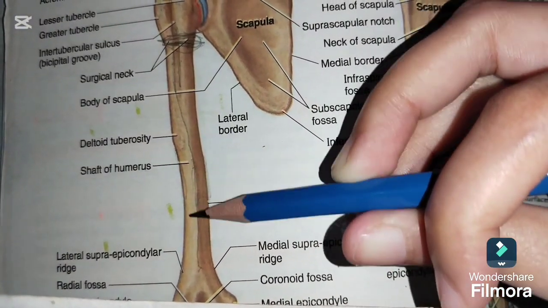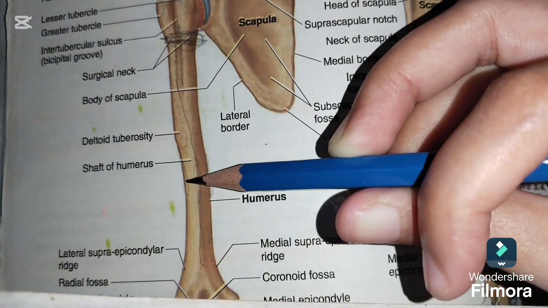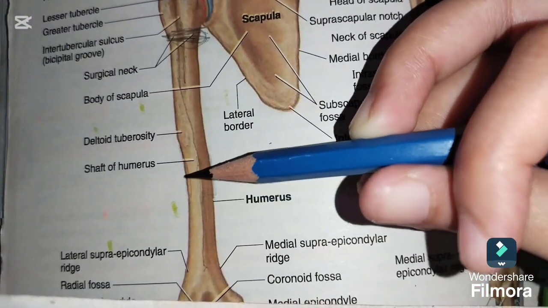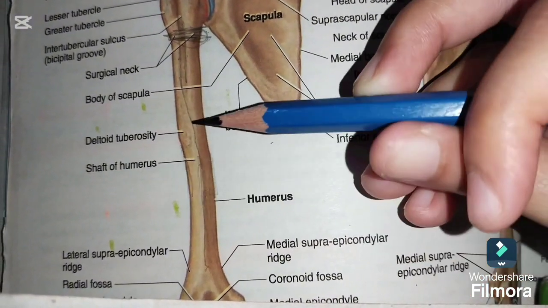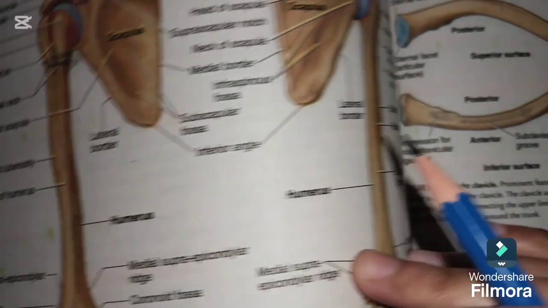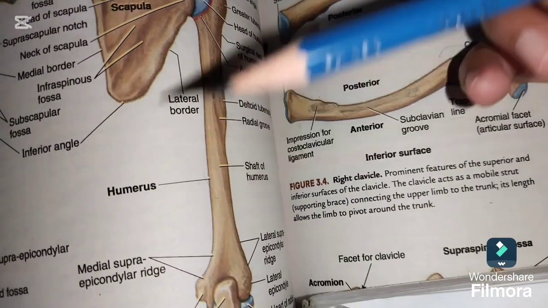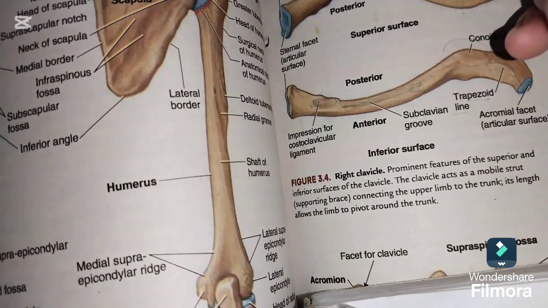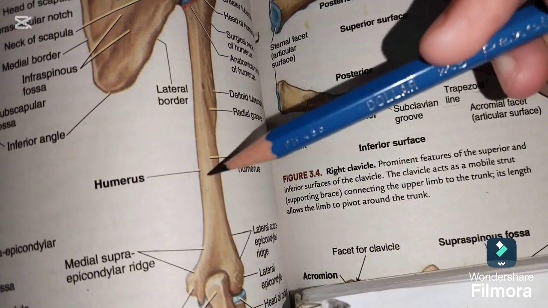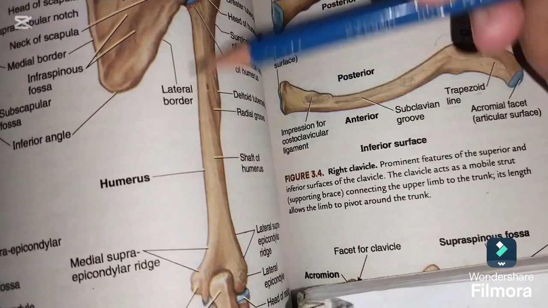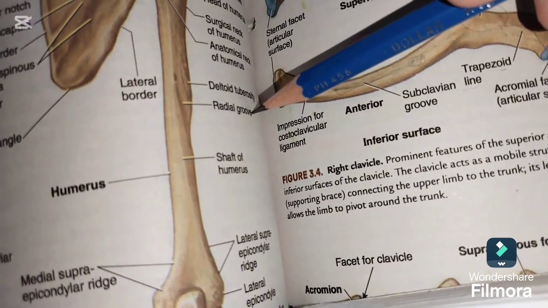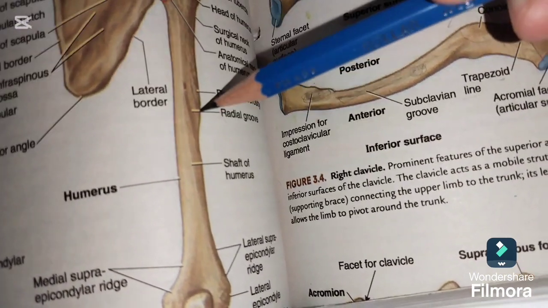This surface present between the anterior border and the lateral border is called the anterolateral surface, and the surface which is behind all these structures is called the posterior surface. Here it is visible in this diagram that this is the posterior surface of the shaft of humerus. This is the shaft of humerus. This is the posterior surface, and here you can see the presence of the radial groove.